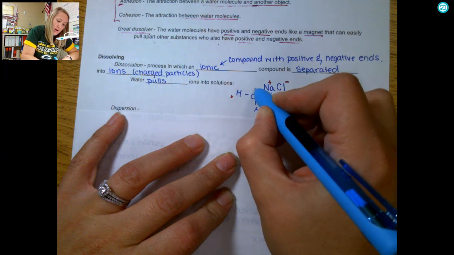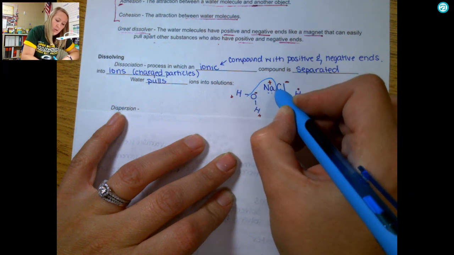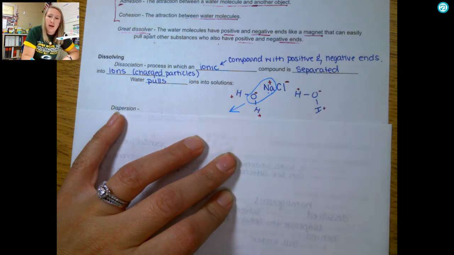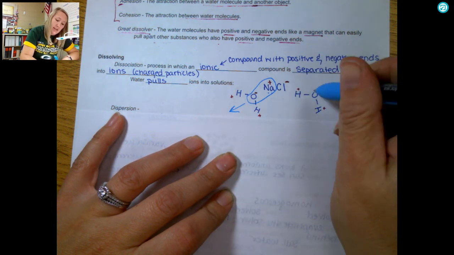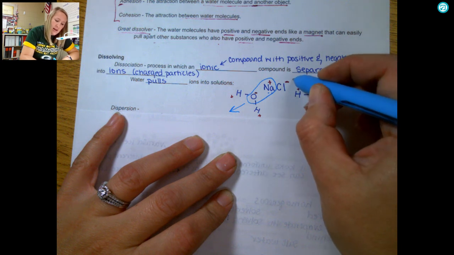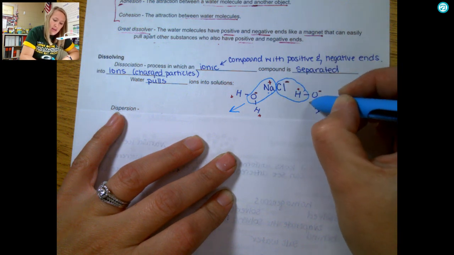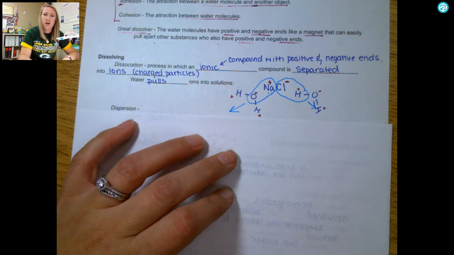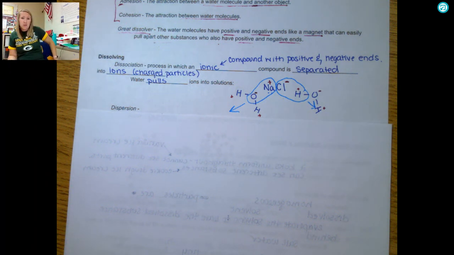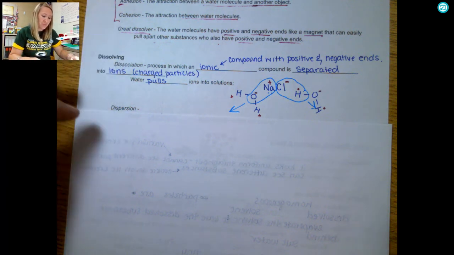And so my water molecule comes in and pulls my sodium ion off. At the same time, my other water molecule, that positive end, comes into contact with my chloride ion and pulls it off there. So one comes in from one side, the other comes in from the other side, and they attract onto it, and then they rip it apart. Okay, so it's actually kind of a vicious cycle, right? It comes in and just rips them apart.